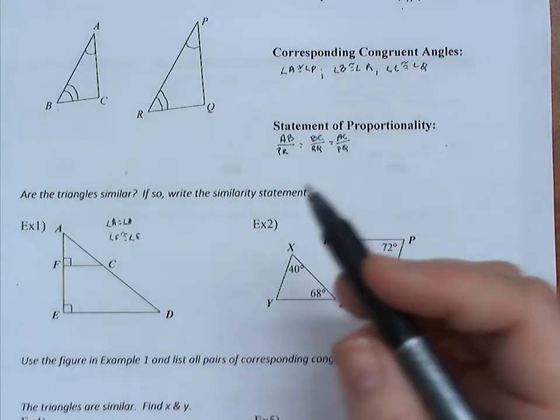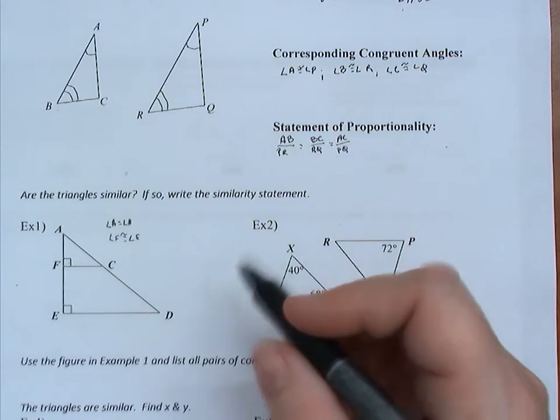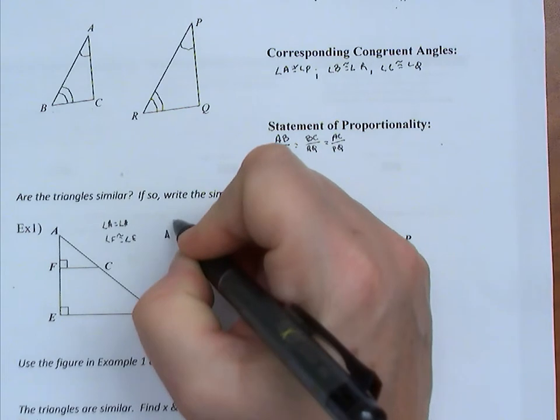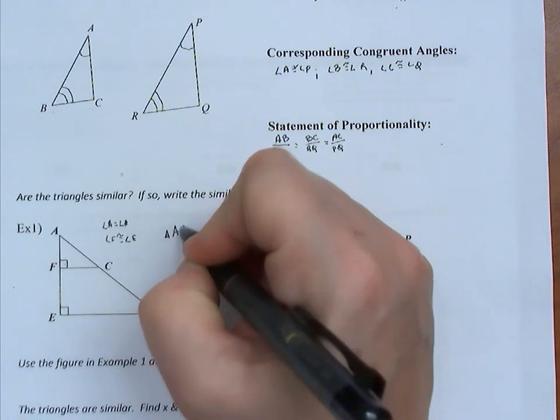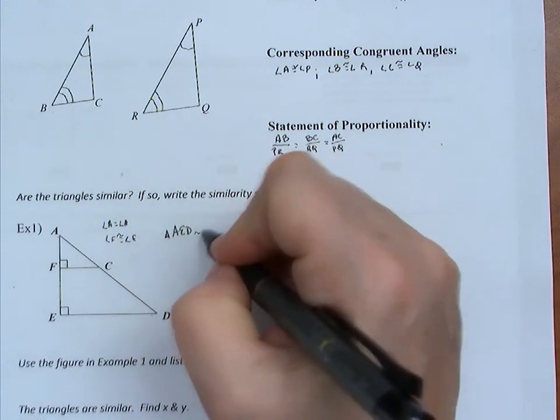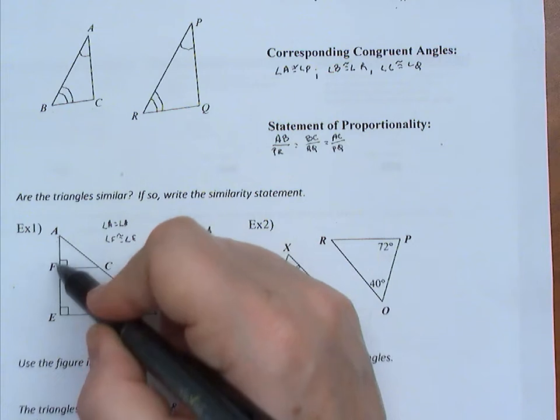So my similarity statement would be triangle AED is similar to triangle AFC.